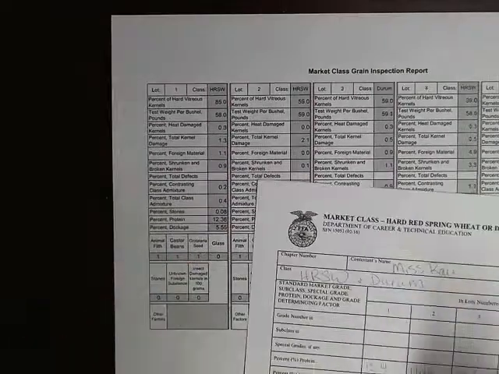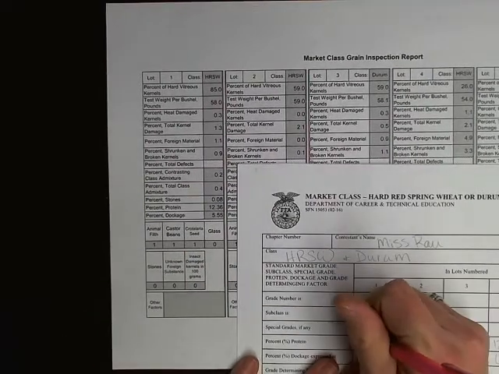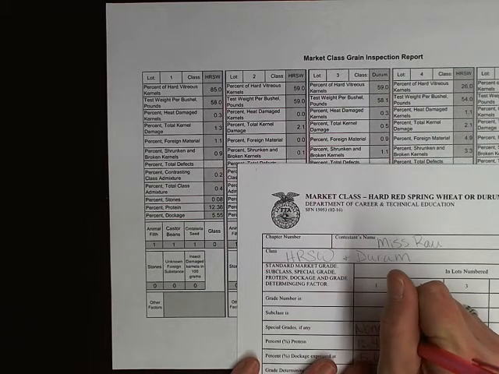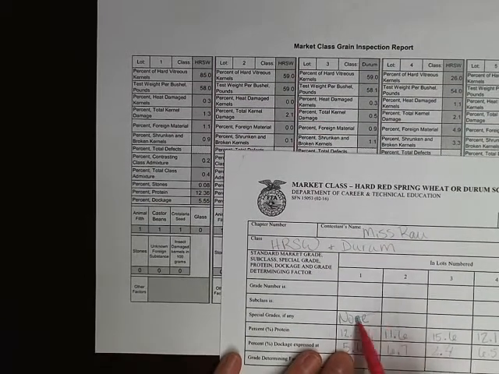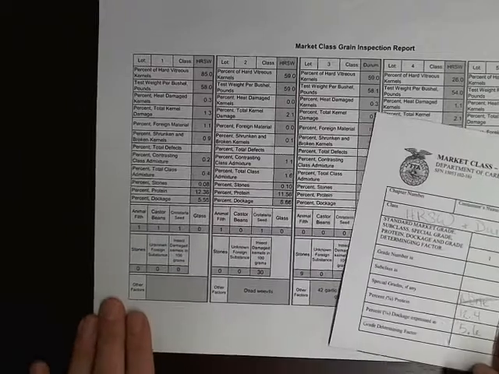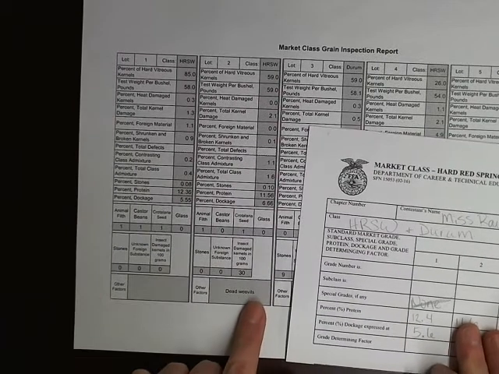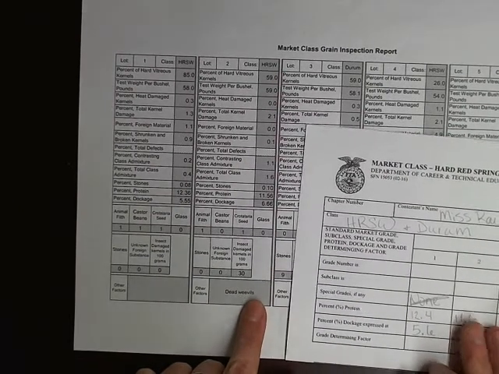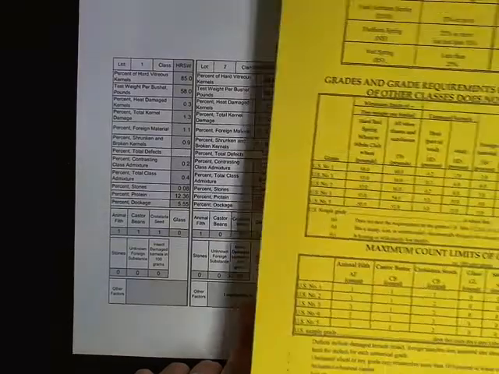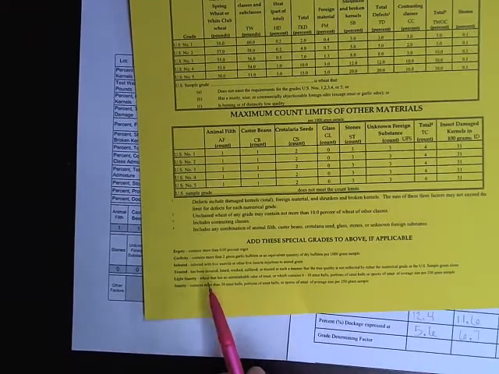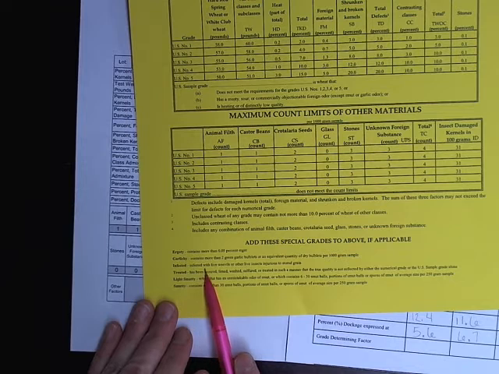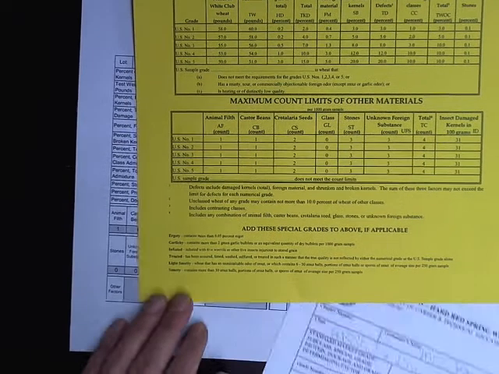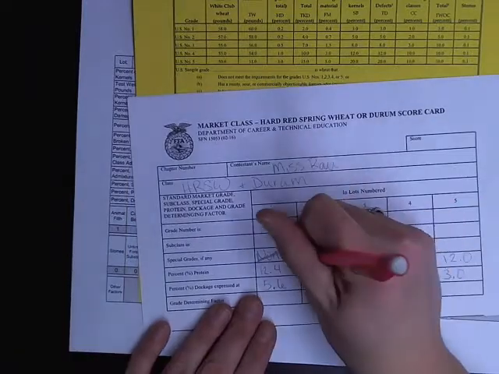So for special grades, there's none for number 1. So you write none and you put a line through it. Number 2 says dead weevils. Okay? The only way it would be infested, according to the special grades category on your sheet, is if there are live weevils. So this one is also none. So I can bring this back. So that's number 2.